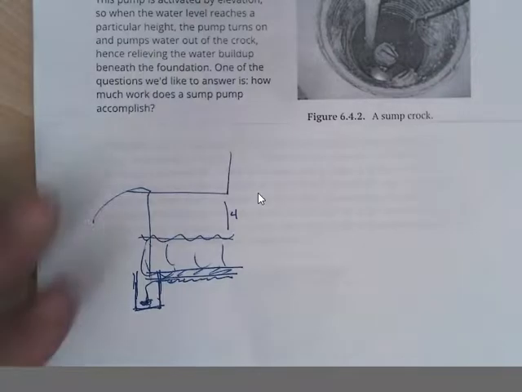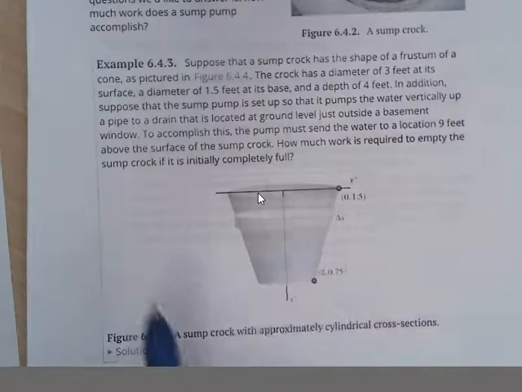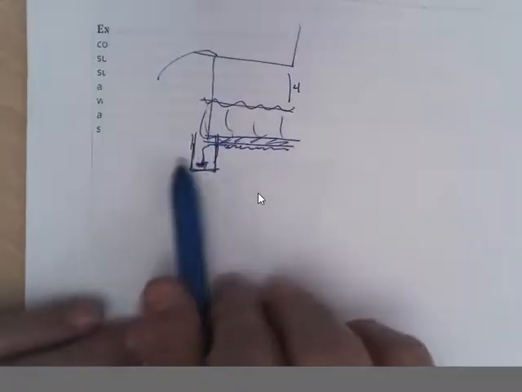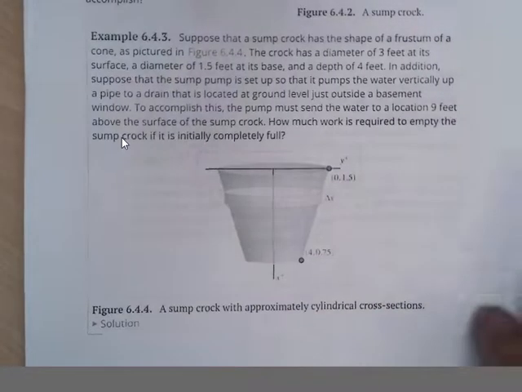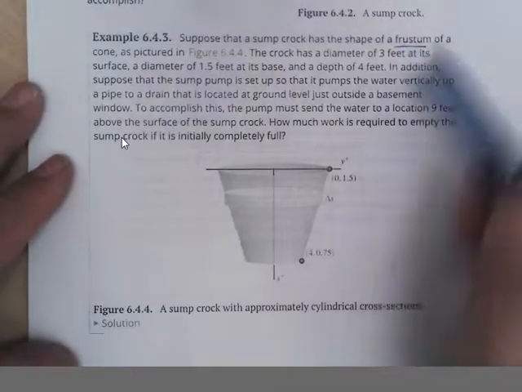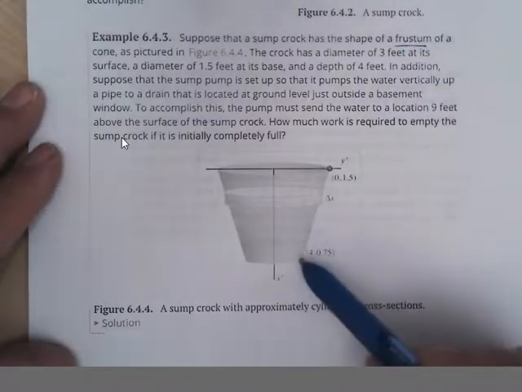Okay, so they're making up a problem here with not a cylindrical hole like I made. They made it what's called a frustum. It's a part of a cone, a tank like this.